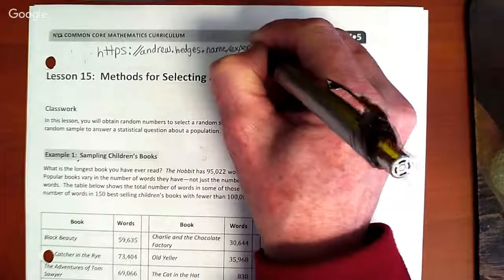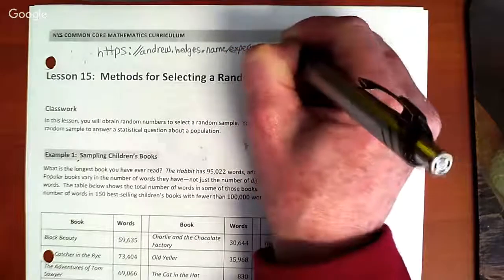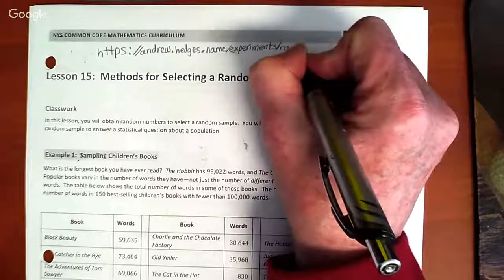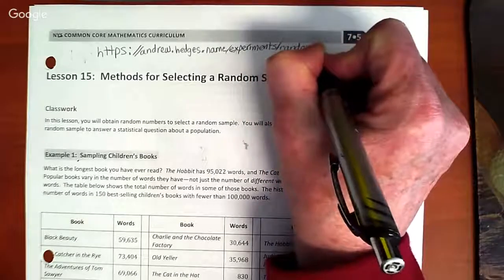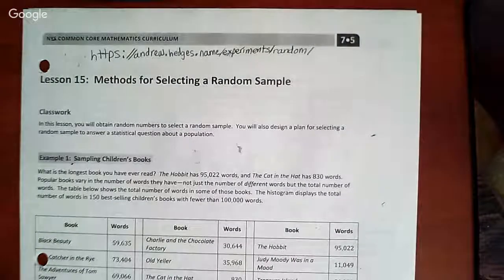Experiment, and an S at the end of that. Random, and /. So that's what you're going to need. Okay. All right, now we can continue.